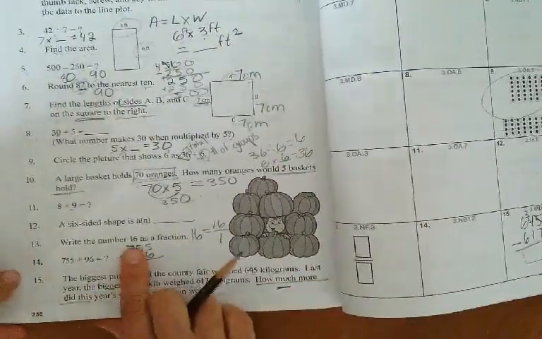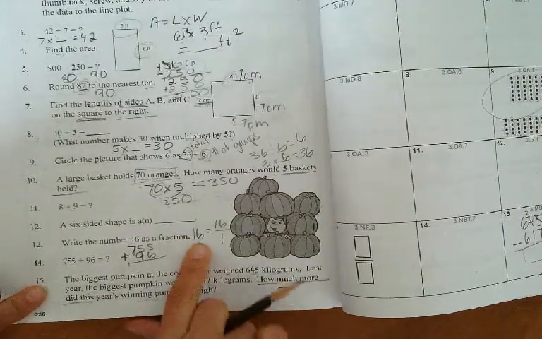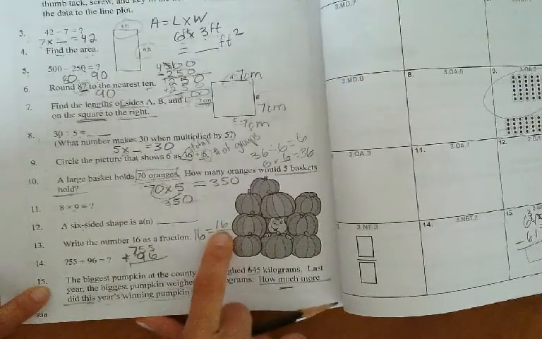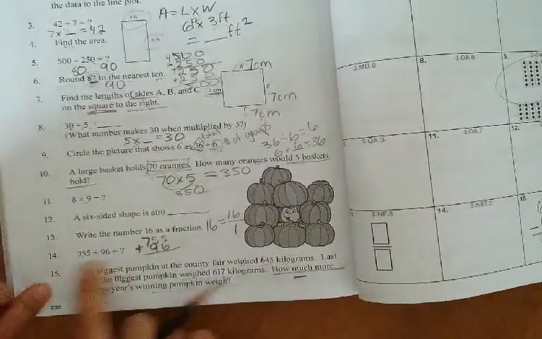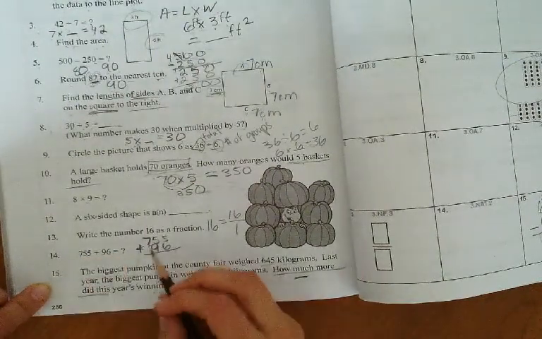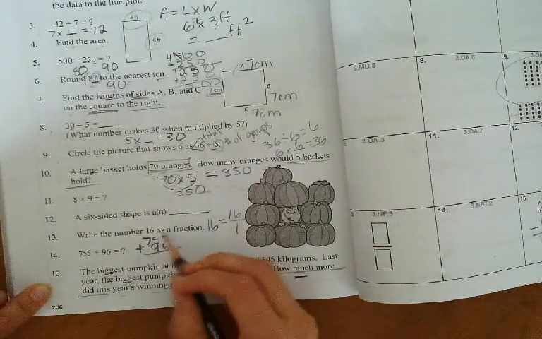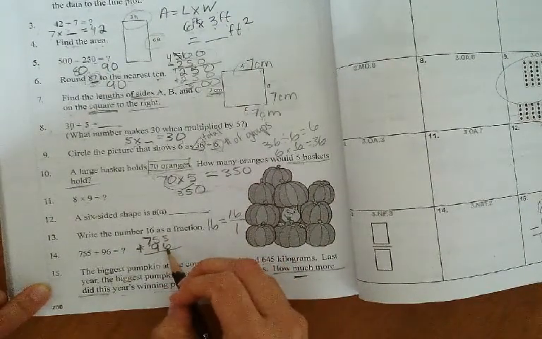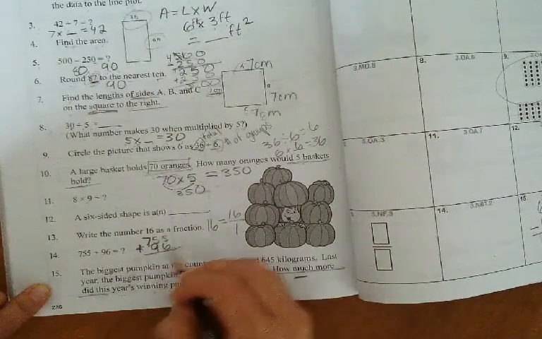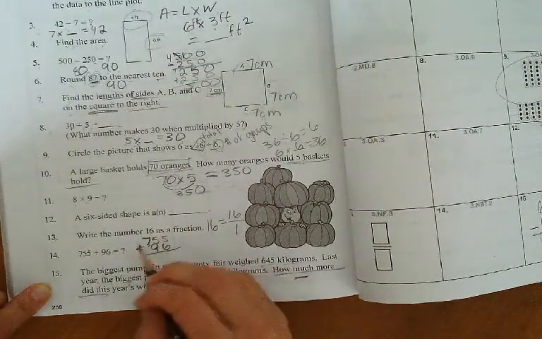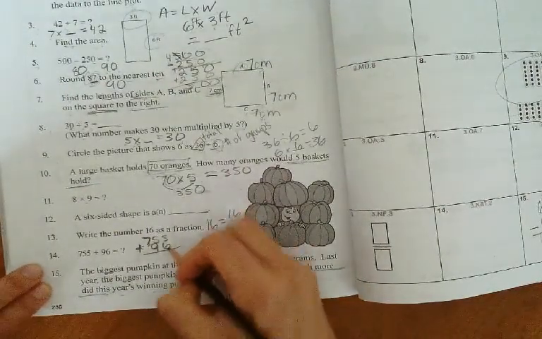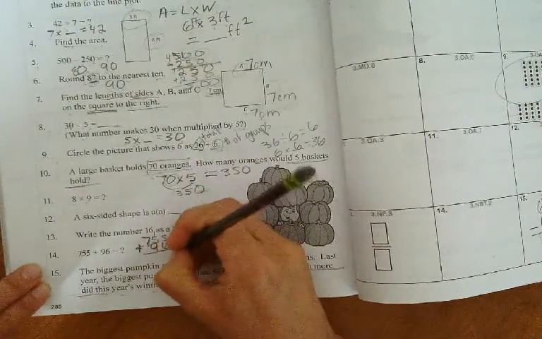13. Write the number 16 as a fraction. And I already did here. 16 is equal to 16 over 1, because that's our whole number, 16. 14. 755 plus 96. Okay, I wrote that equation out. Make sure that the 9 and the 6 are directly under the 55. I'm not going to borrow, because this isn't subtraction, but I'm probably going to carry over, because 5 plus 6 is 11.